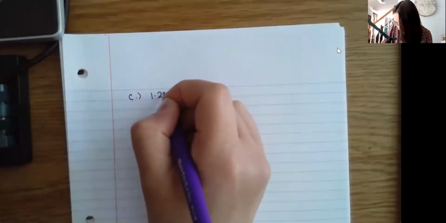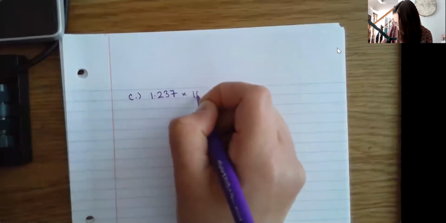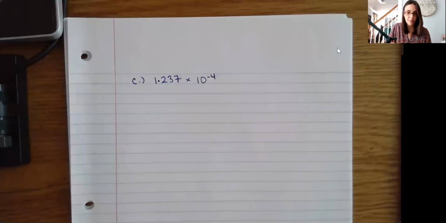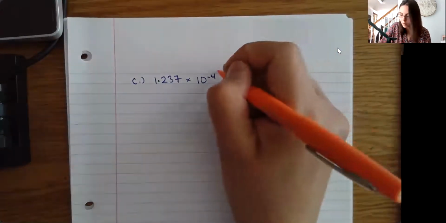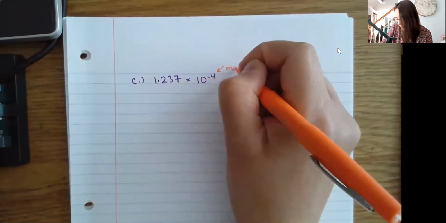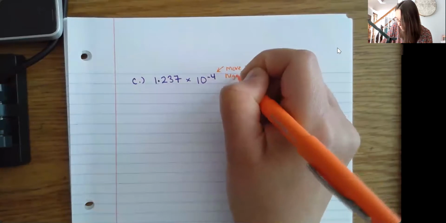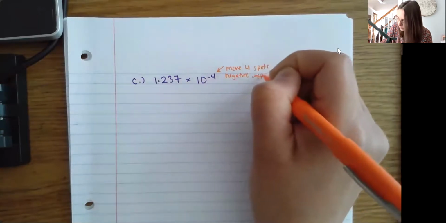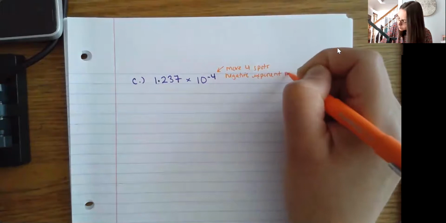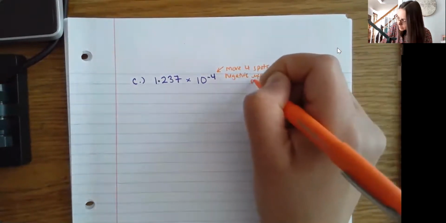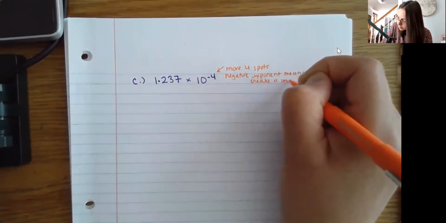Okay, let's do 2 more examples going the other way. So 1.237 times 10 to the negative 4. So here I'm going to move 4 spots. And the negative exponent means to create a small number, right?